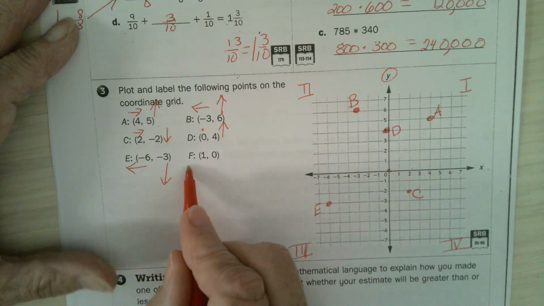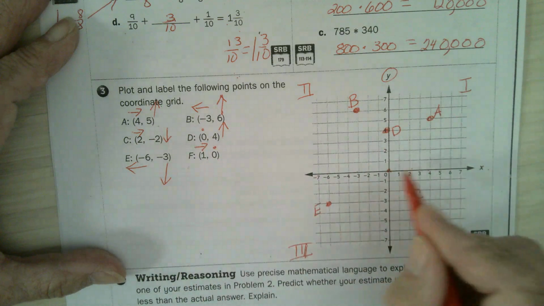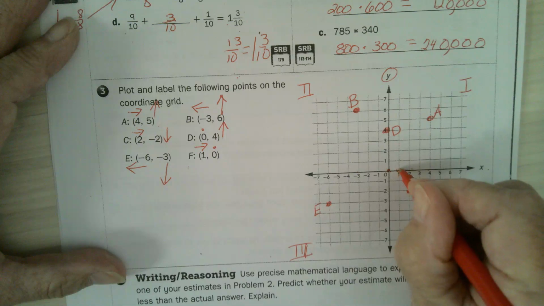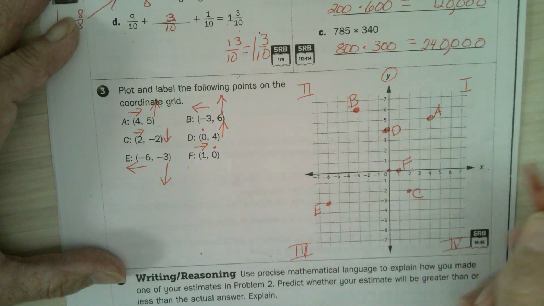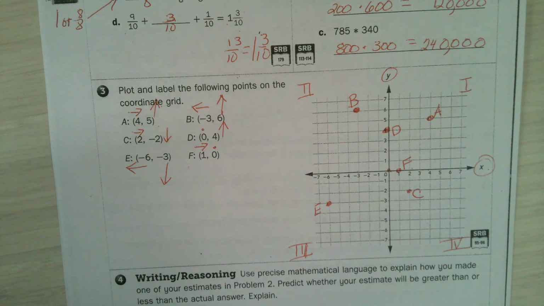Very nice. F. You're going to go right 1 and then you stay. You don't move. Right 1, put your dot on it. That is letter F. It is on the x-axis. Are there any questions? Everyone have these?